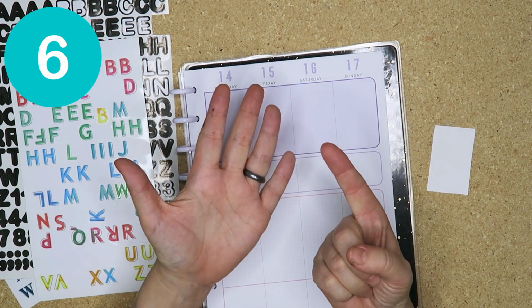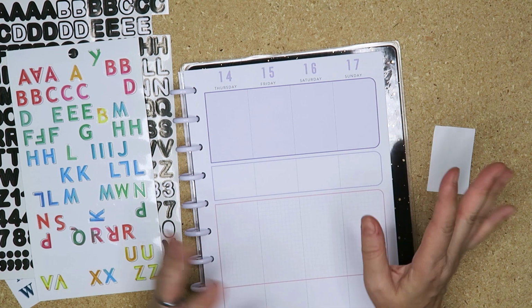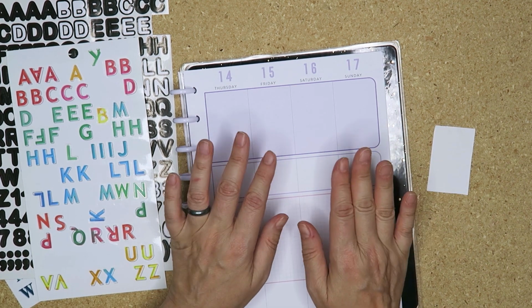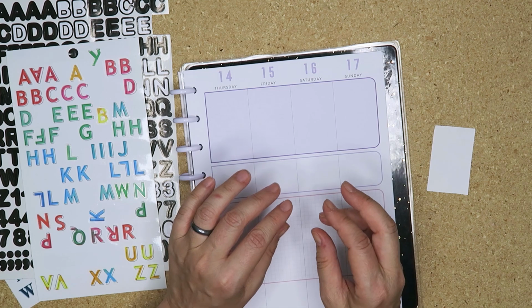All right, tip number 6, and that is going to be to make a collage out of your letter stickers and use it as kind of a decorative box.